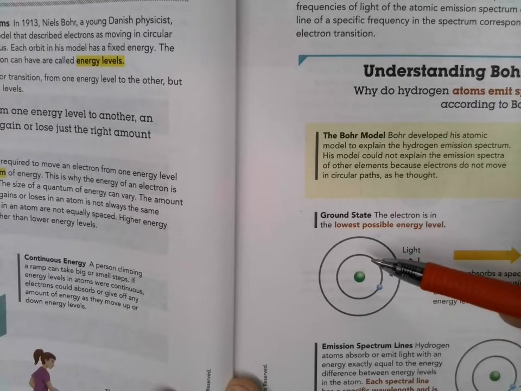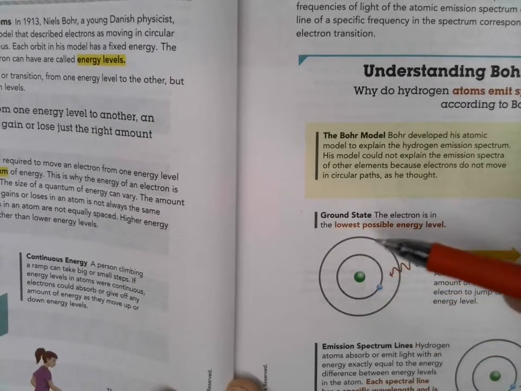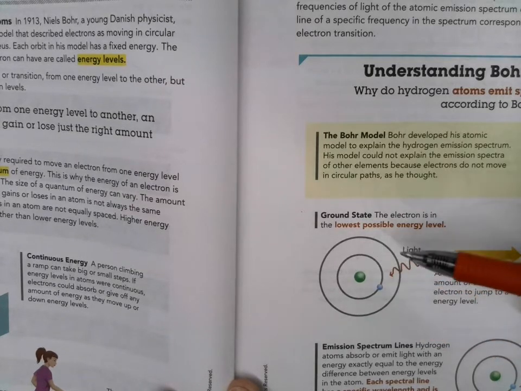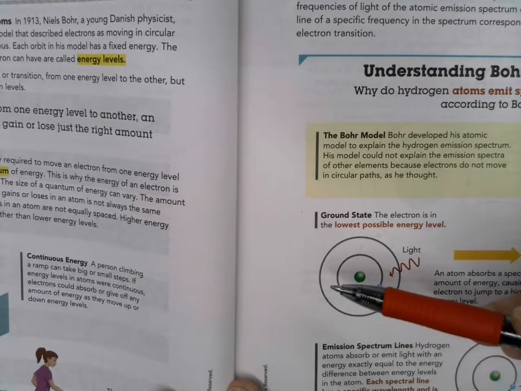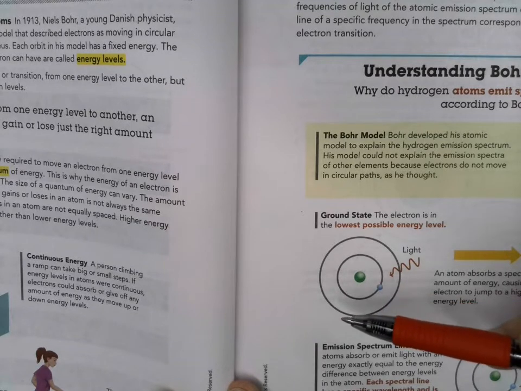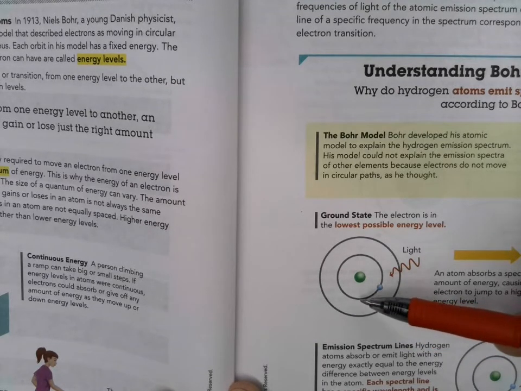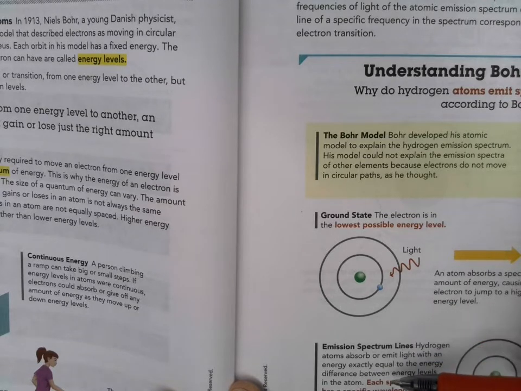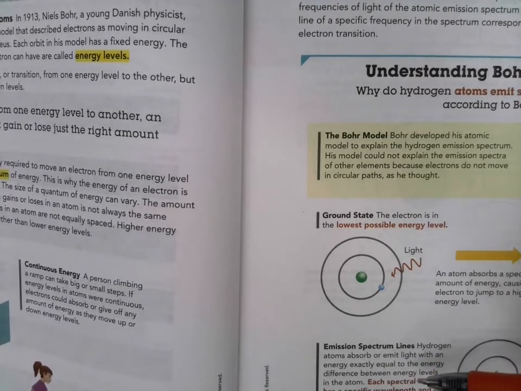It's got the nucleus, and instead of having an energy cloud where electrons are just zipping around, they actually follow these rings. Okay, so electrons will stay in what we call energy levels. Energy levels are represented as rings. So this is the first energy level, this is the second energy level, and it goes all the way out. It can have many levels, 7 or 8 or more.